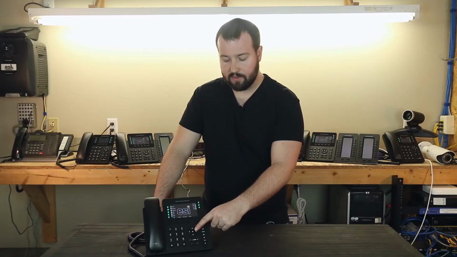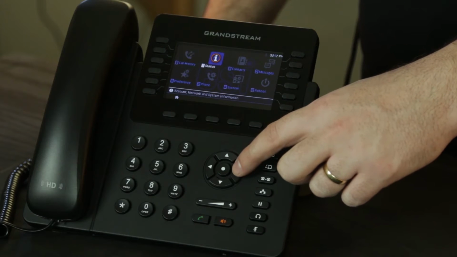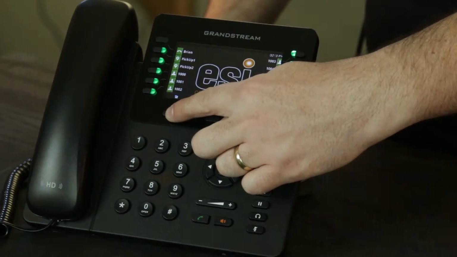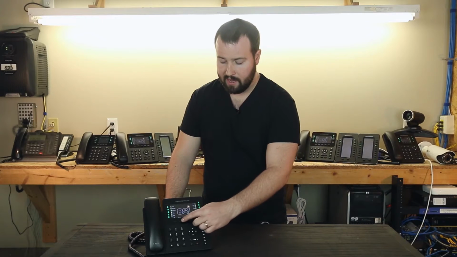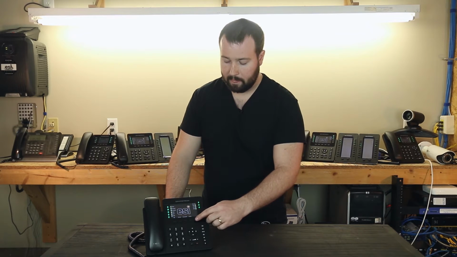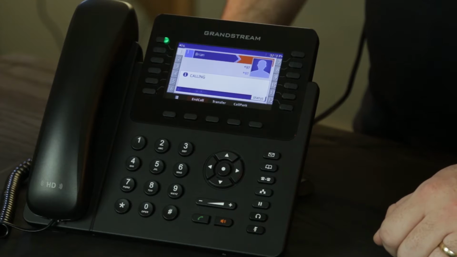In the center of the phone we have our menu control buttons. Pressing the center button will take you to the main menu, where you can navigate using the arrows. Below the screen we have the soft keys. Now these will change, but by default on the main menu, the first one is for your weather. The next button will access your history. Next to that, this button will allow you to forward all. And finally, this button will let you redial the last call you made.